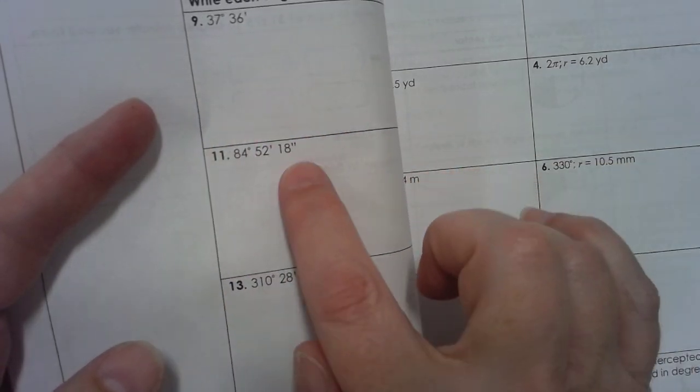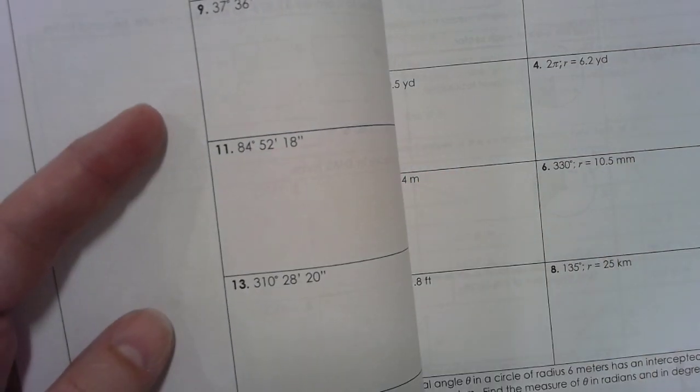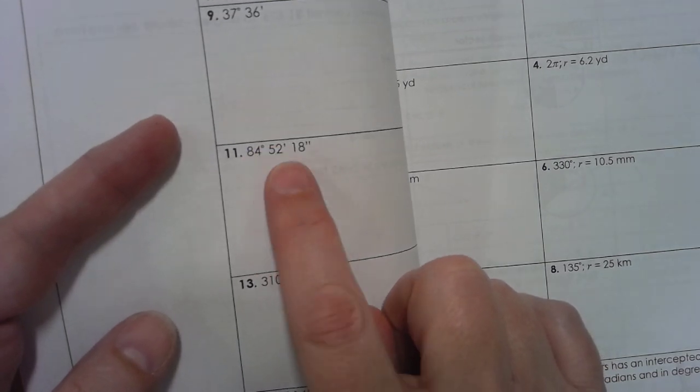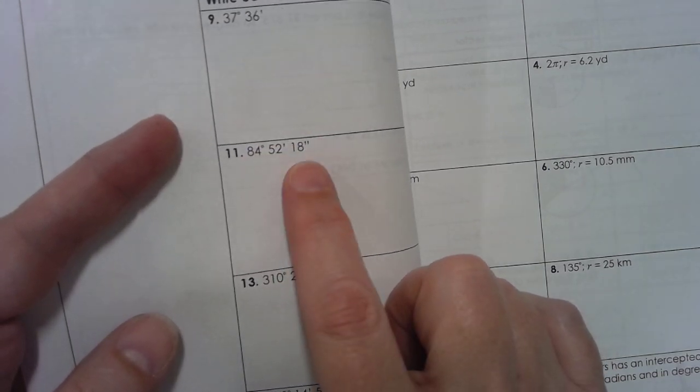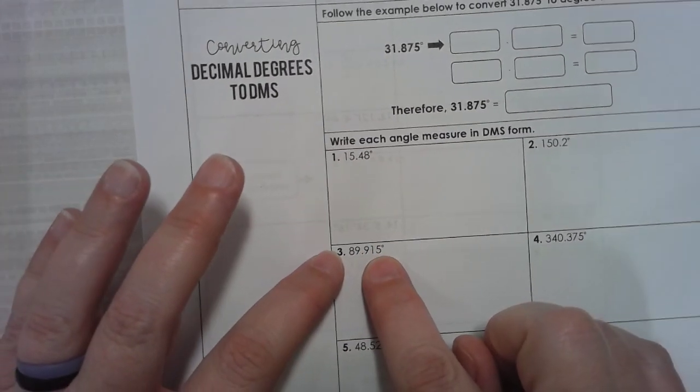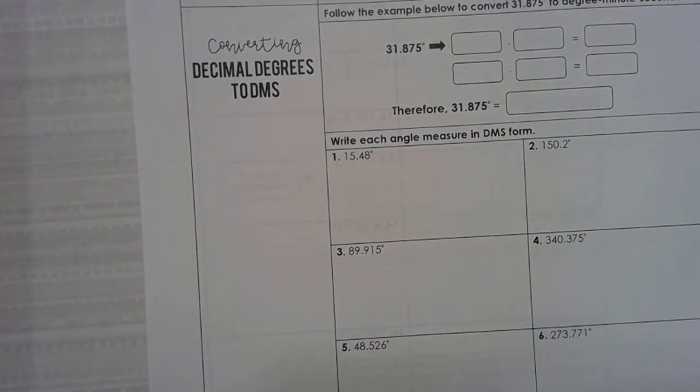Now, the problem is you can't type this into your calculator. So when we see this, most often we're going to take the measurement they give us and change it into a decimal so that we can type it into our calculator. But we do need to be able to go either direction from that, okay?